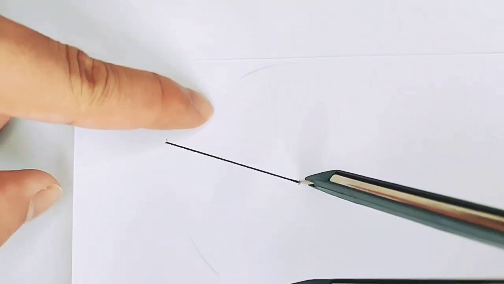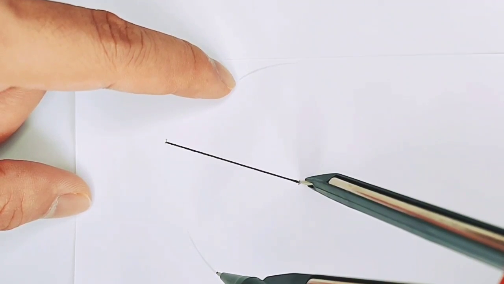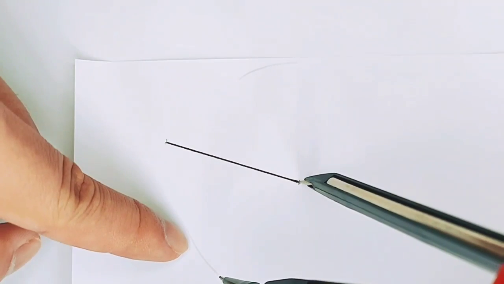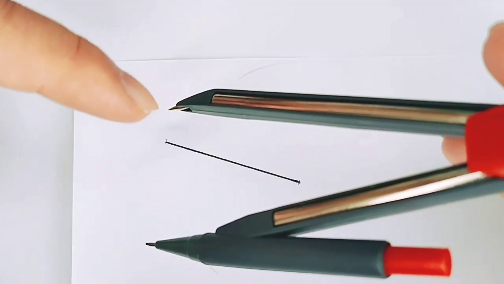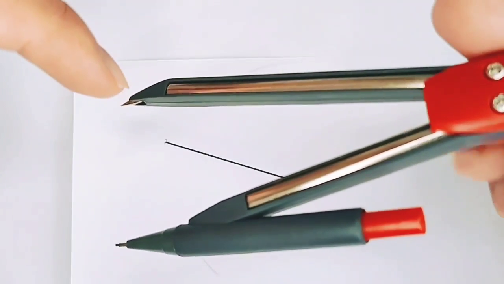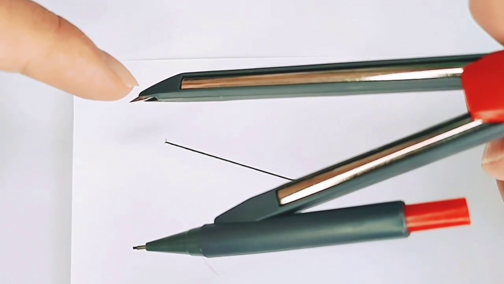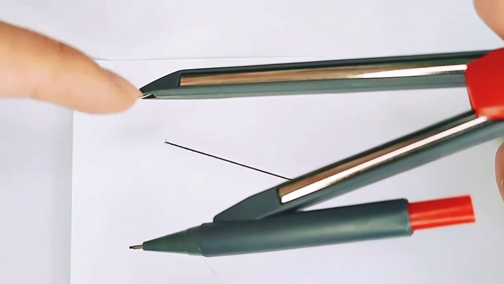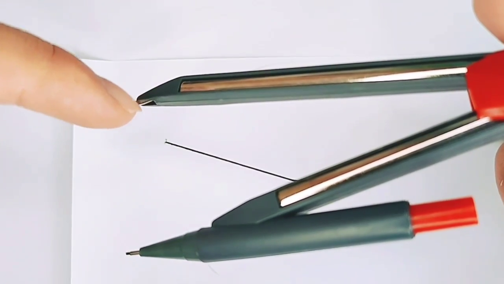Okay, we try to make a little arc there at the upper and under. Here is the important thing for you to be careful about. Be careful not to change the length you expanded.